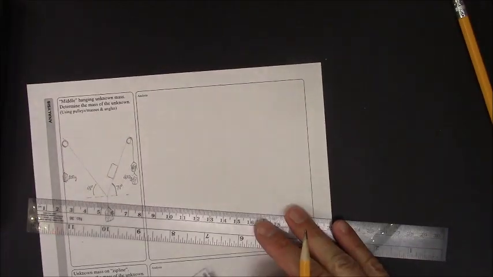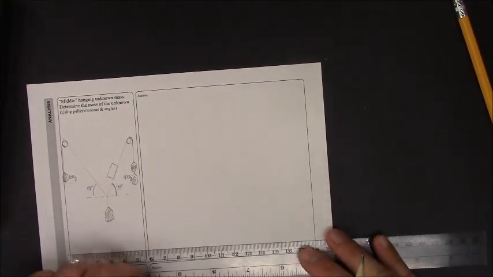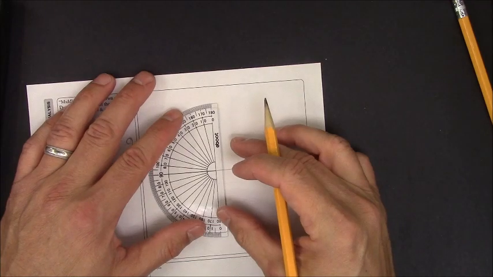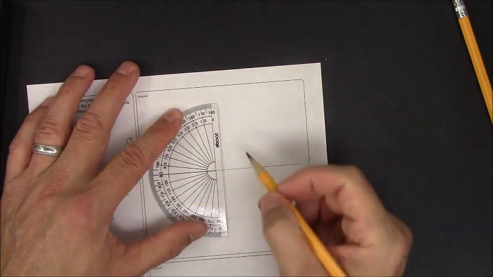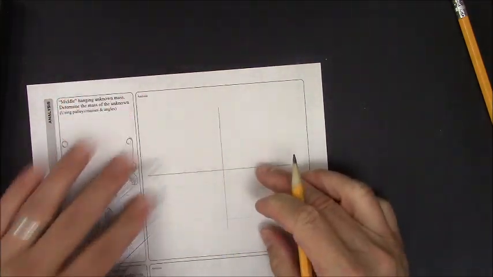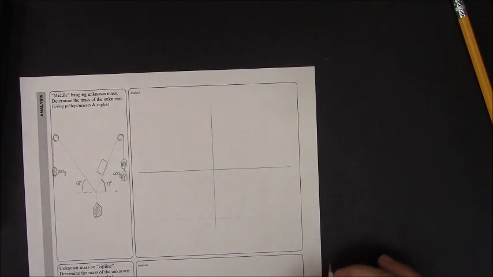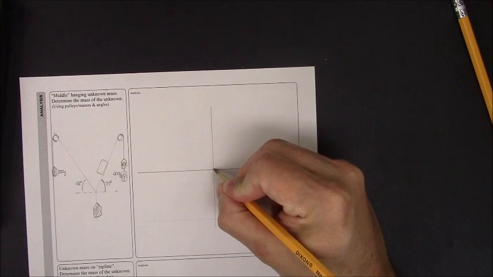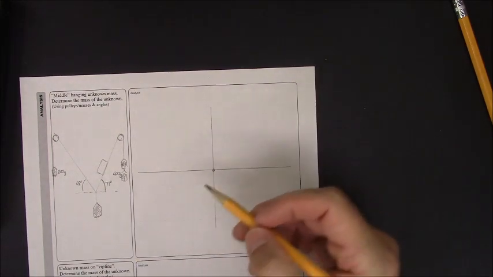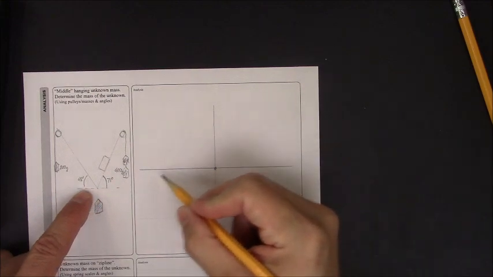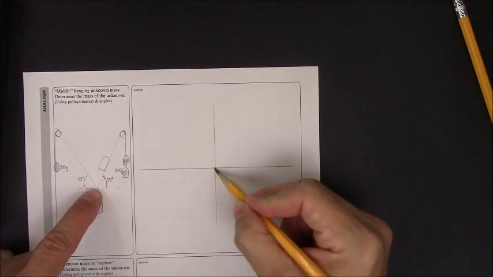To do the free body diagram, first of all, we want a nice straight horizontal axis. And then to get the vertical axis, I'm going to get that 90-degree line lined up, and there's my axis. Okay, so as our free body diagram, we represent this point right here with this dot. This is where all three forces are acting at that one central spot.